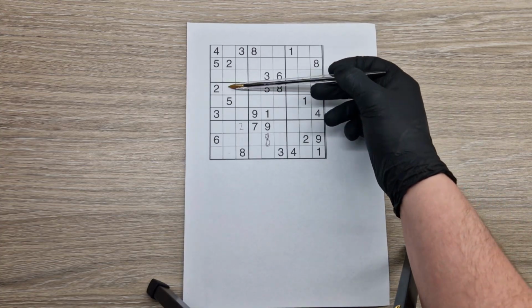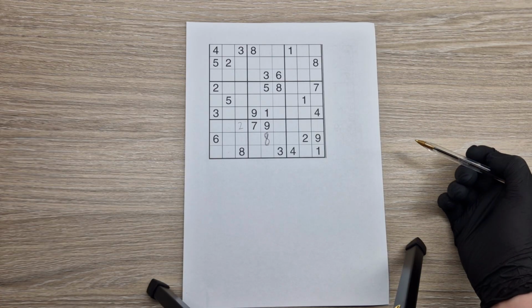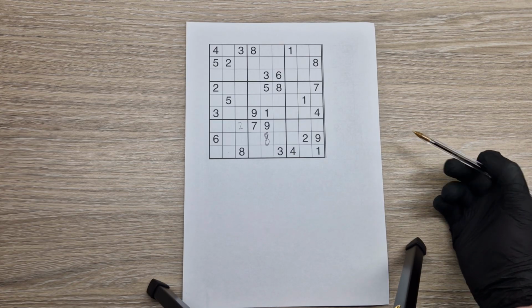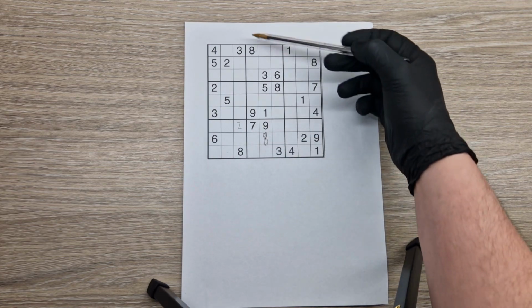So 1 means it's either of these 2, nothing to refine. Let's move on to the 2s. A 2 and a 2, so it must be these 2. Nothing to refine.